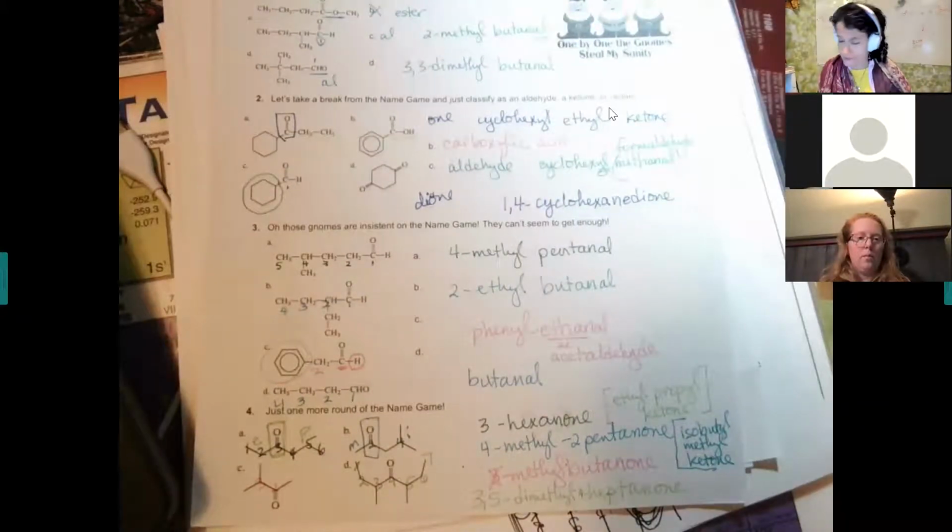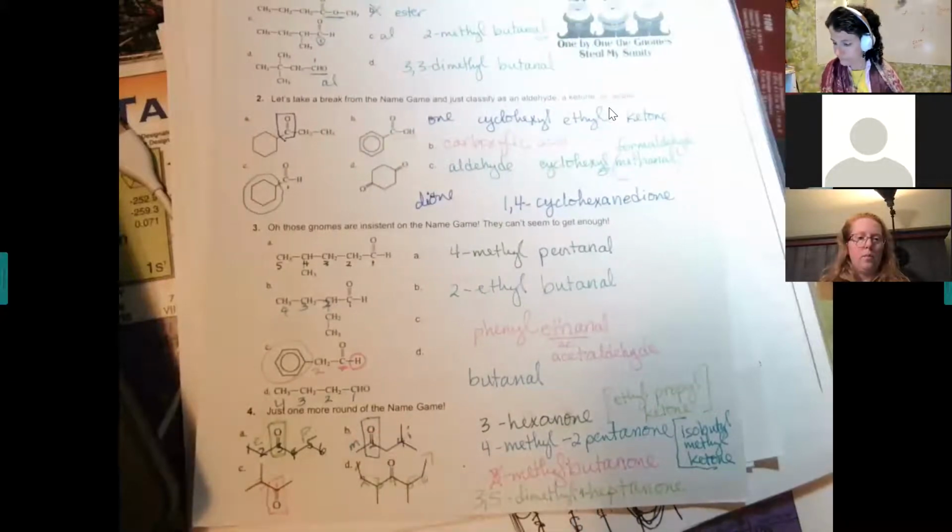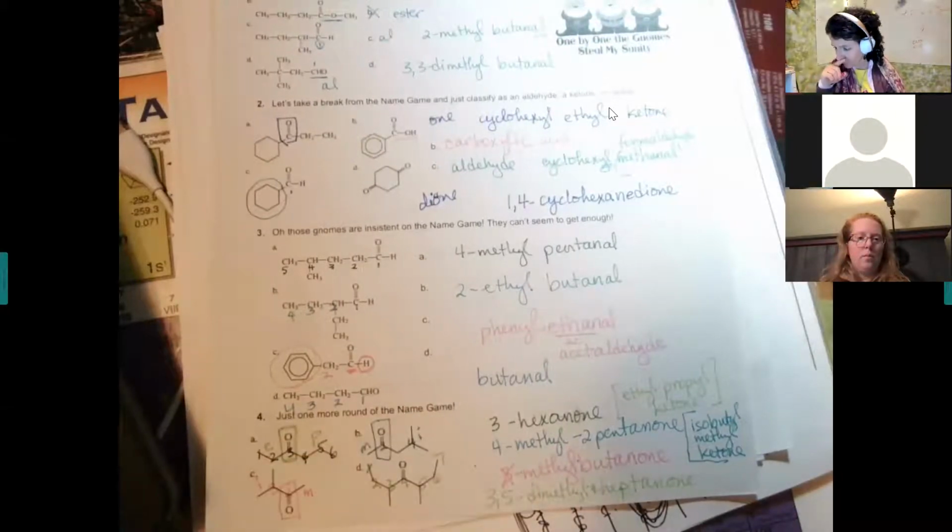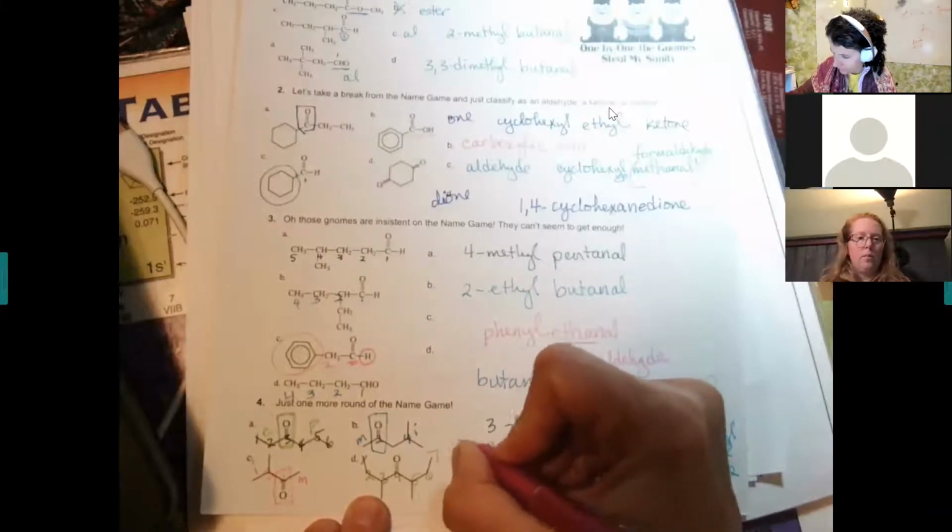All right, so hopefully you're starting to see this. C, circle our ketone. This would be a methyl. This is isopropyl. So isos do start with an I. So for C, our other name is isopropyl.